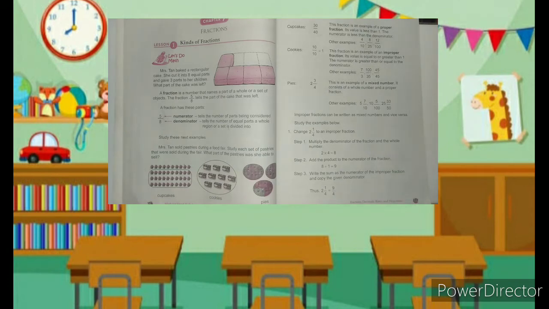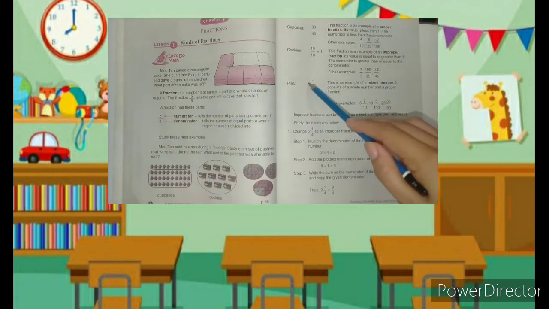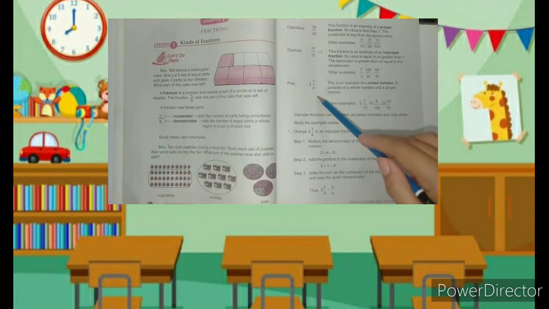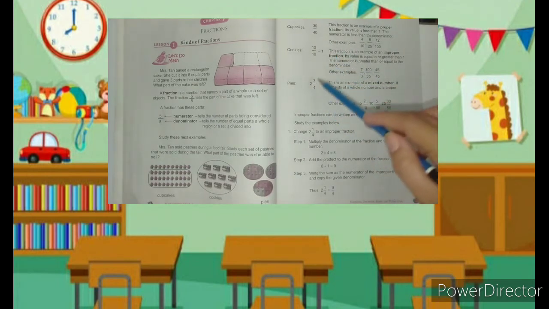Okay, then we have the pies. The pie is 2 and 3/4. Okay, so this is an example of a mixed number. It consists of a whole number and a proper fraction, right? So it has a whole number which is 2, then a proper fraction. So this is a mixed number.